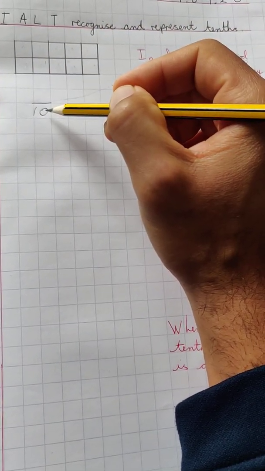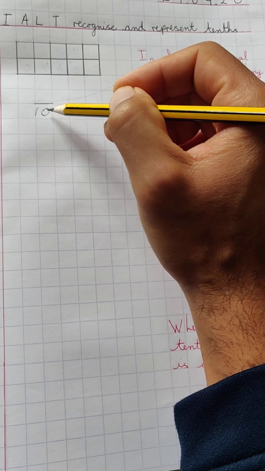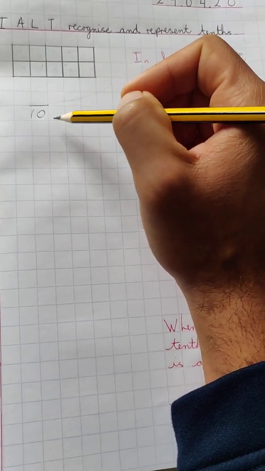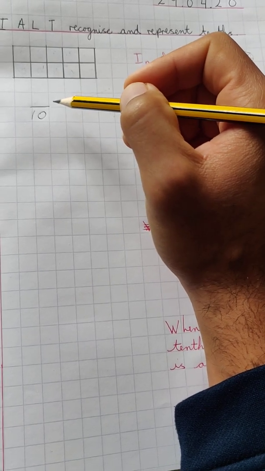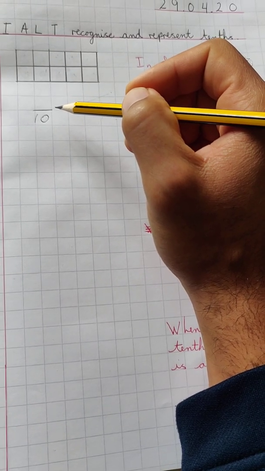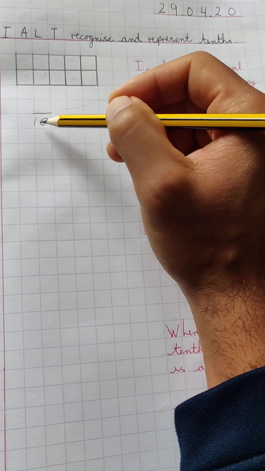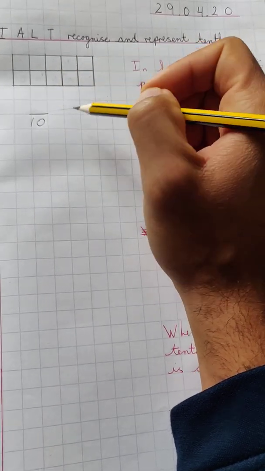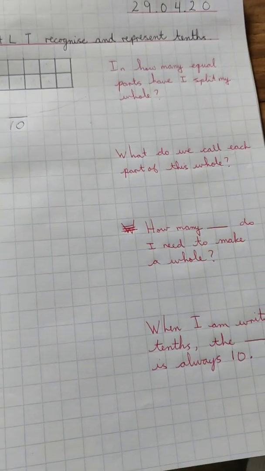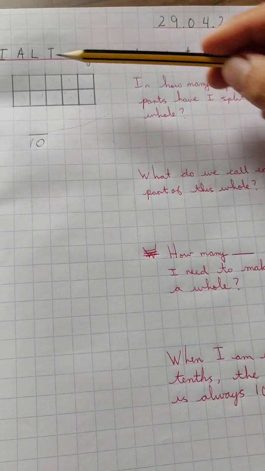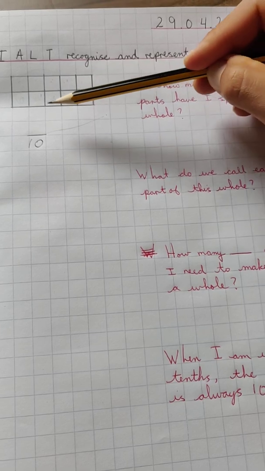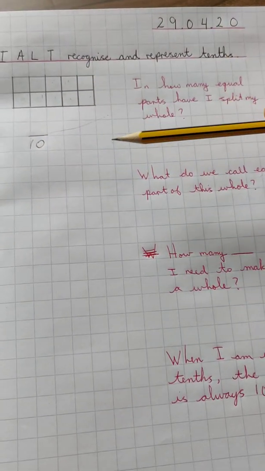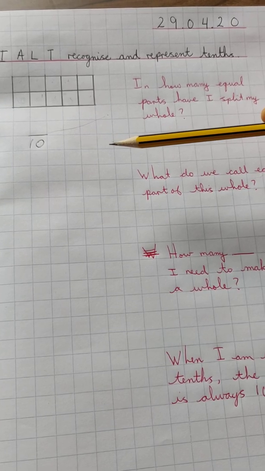Again, if you don't know exactly how I got my denominator, please refer back to the previous learning in the last couple of videos that I've uploaded, as a refresher as to how we got 10 as my denominator. So I split my whole into 10 equal parts, and I write that in my denominator.